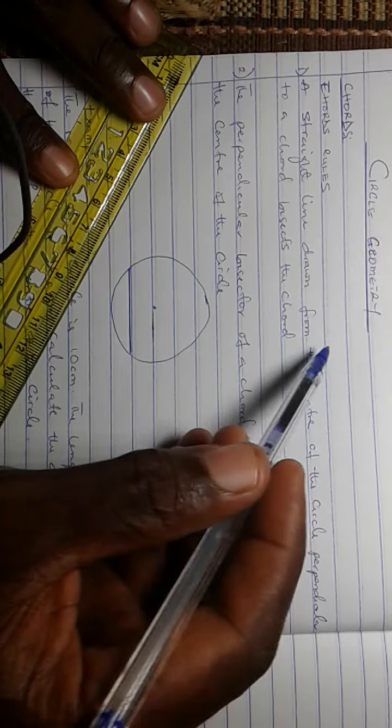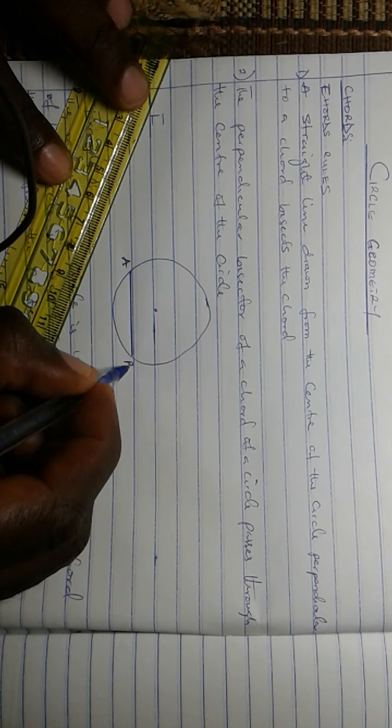Of course, we have the largest chord, which is the diameter, as long as it touches 2 points on the circumference of the circle anywhere. So let's say this is my chord AB. Now, these rules are going to help us to solve some problems on chords.